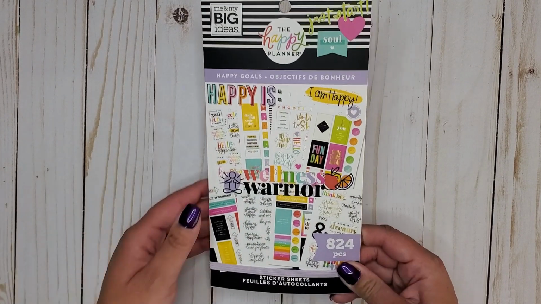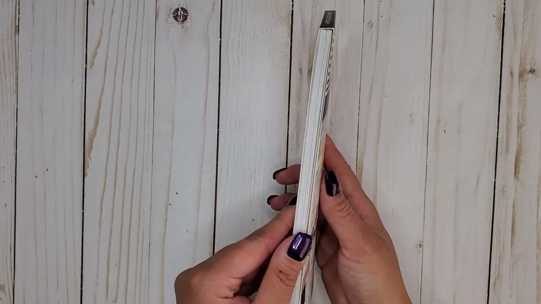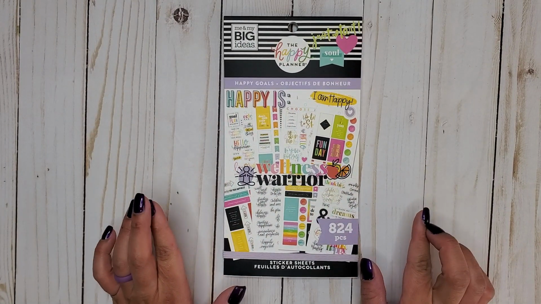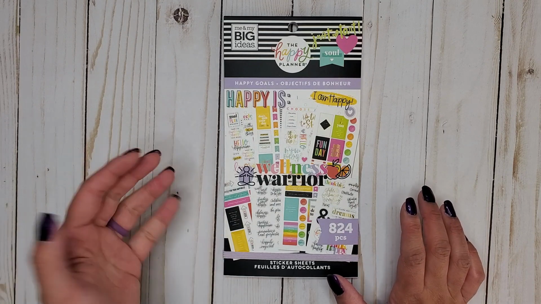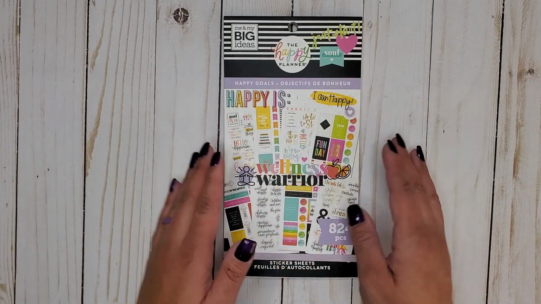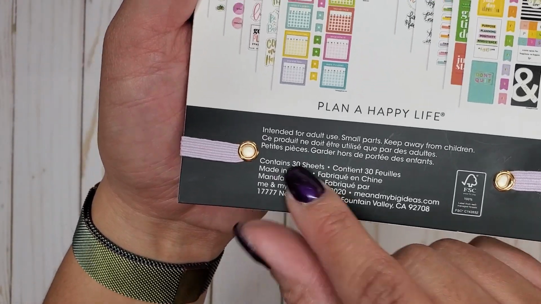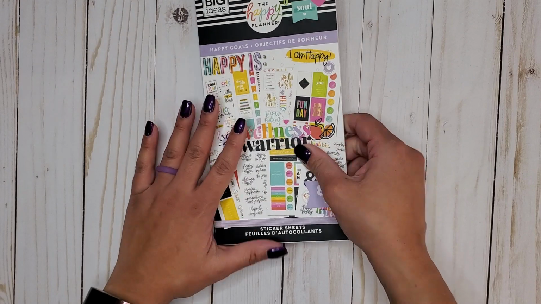So this is a value pack sticker book. Normally, value packs come with 30 pages in them. There are a few that have 20, and there have been a couple that have 15. It just depends, but how you can know is if you look at the back, it'll say contains 30 sheets, and that's how you will know. It'll tell you exactly how many.